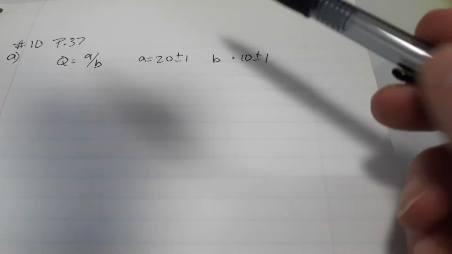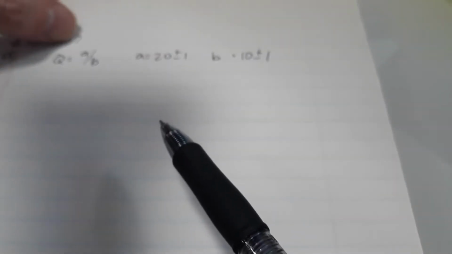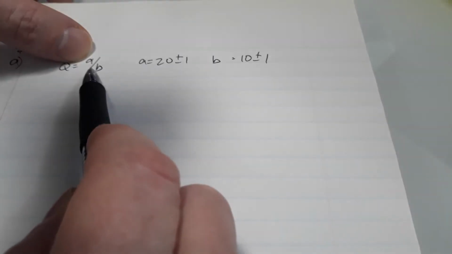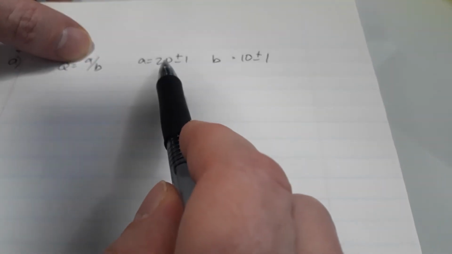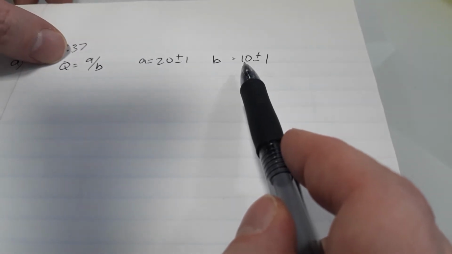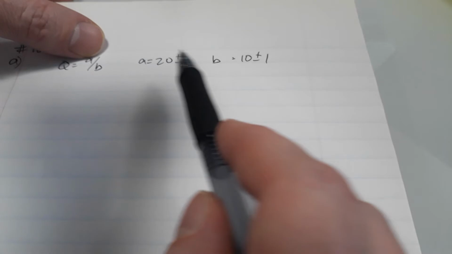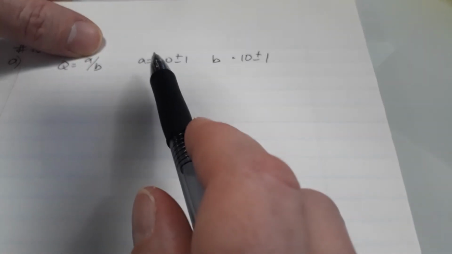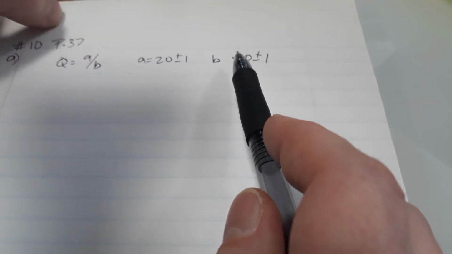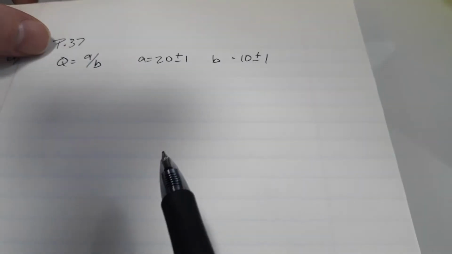So if I were going to do the range method, what I would want to figure out is the biggest value of A and the smallest value of B. So that would be 21 on top and 9 on the bottom. That would give me my biggest value for Q. Then I would ask, what about the smallest value? Well, that would be the smallest number on top, 19, divided by 11 on the bottom, because I want the biggest number there. And that would give me the lowest value for Q. From that point, I feel like everyone should know what to do. You're going to subtract, divide by 2, and that's it. You're all done. That's the uncertainty.